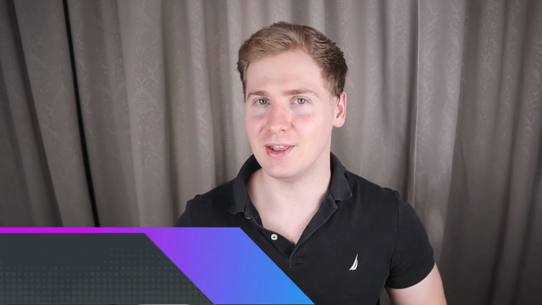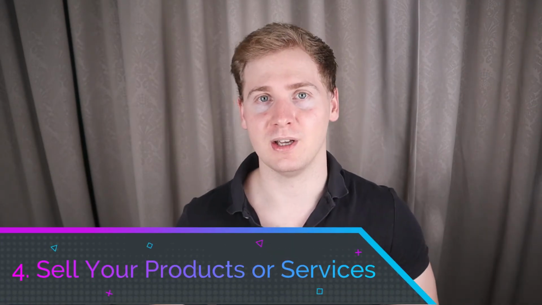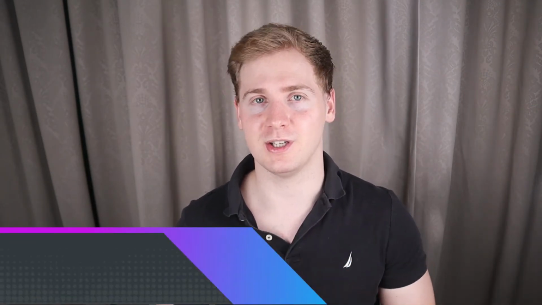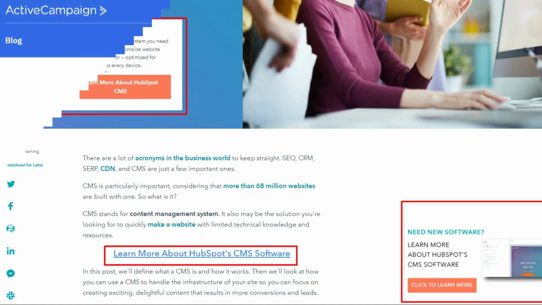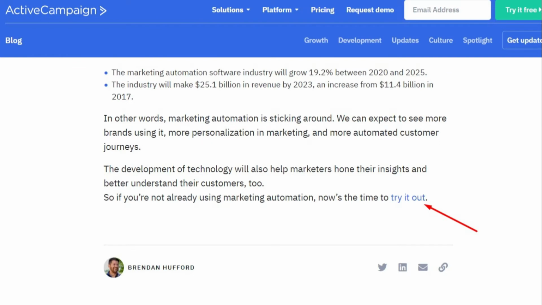And the last goal of blogging for business is to sell your products or services. Blogs are very versatile in the way you can promote your products or services there. For example, HubSpot is using anchor text CTAs, banners, and site pop-ups to promote and sell their products on their relevant articles. ActiveCampaign is using a simple call to action at the end of their blog articles.